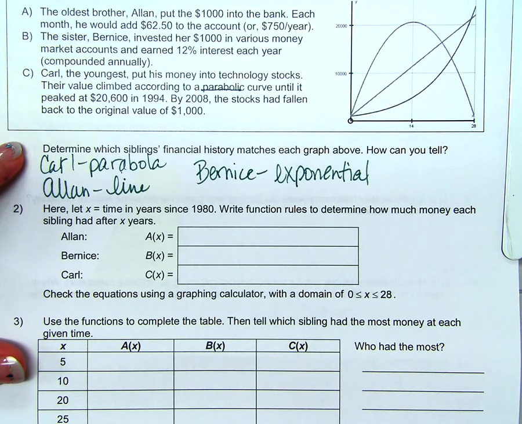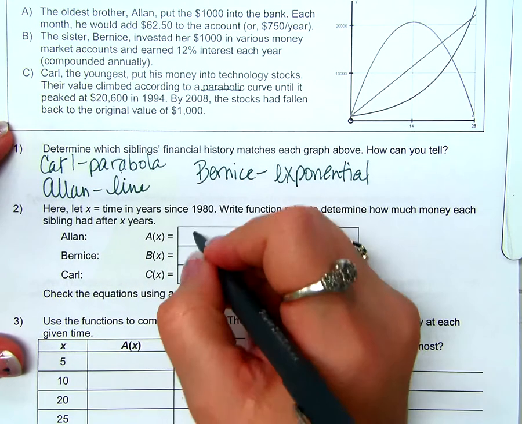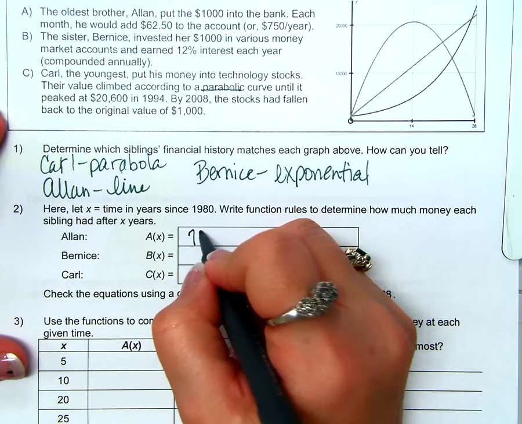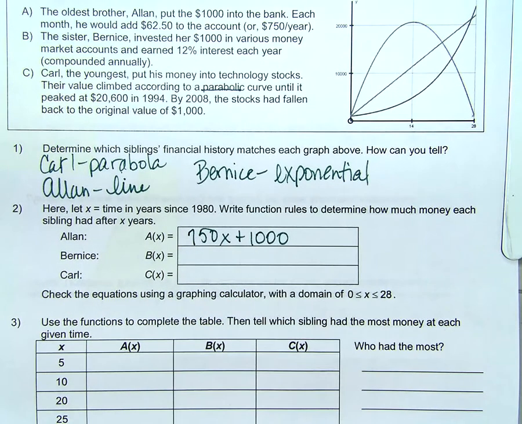Wait, per year, or how much he deposited, like each time? Does it matter? What is x representing? The amount of years. So it does matter, right? So what do you think our equation is for Alan? 750x plus 1,000. Perfect. 750x plus 1,000.